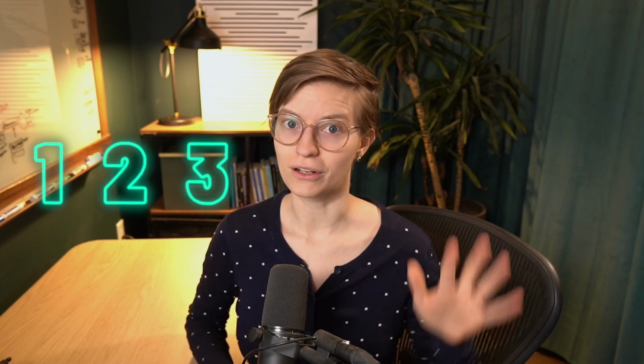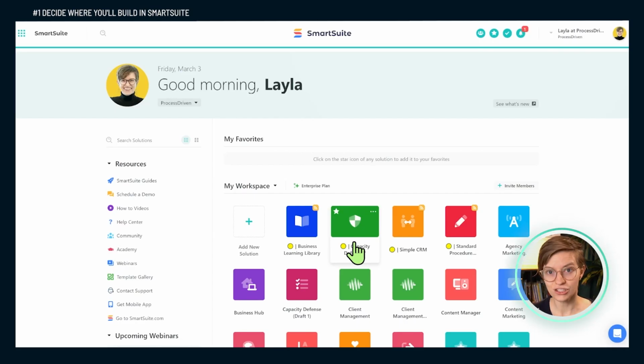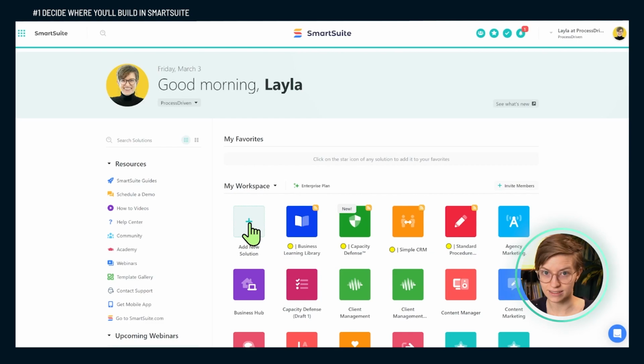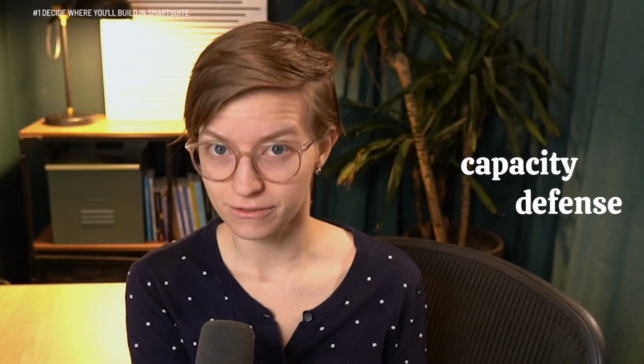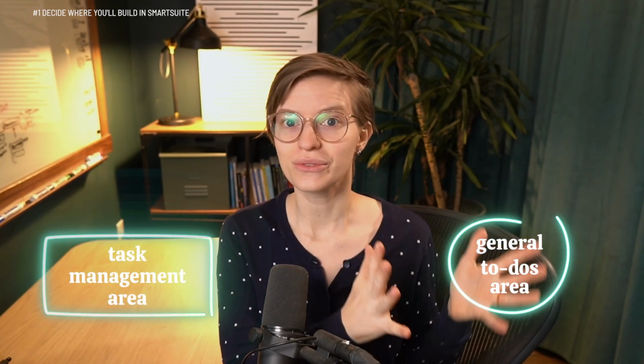So the first step in our 5-step journey for getting our process into our work management software and equipping it with SOPs is to figure out where we want to build. Now, I've worked with over 1,200 teams on the question of building out their work management software, and for most of them, I suggest they start their journey in SmartSuite with a general solution that they can use to put all of their tasks together. We call that a capacity defense area at ProcessDriven, but you might call it your task management area or your general to-dos area.